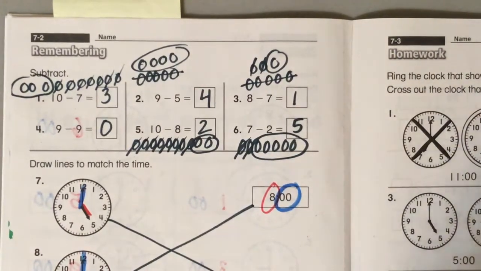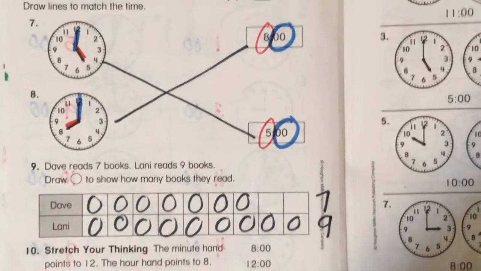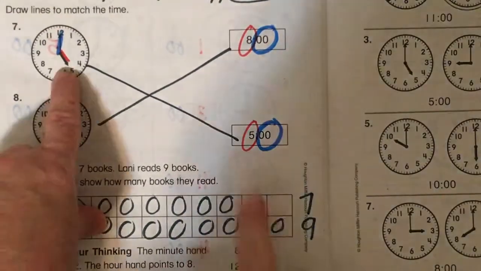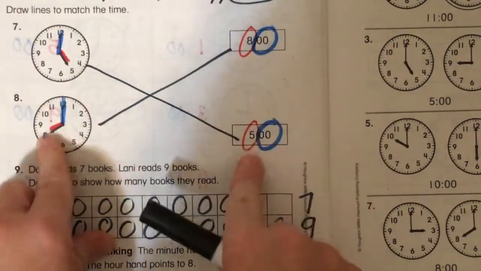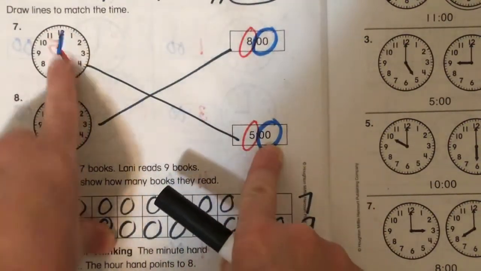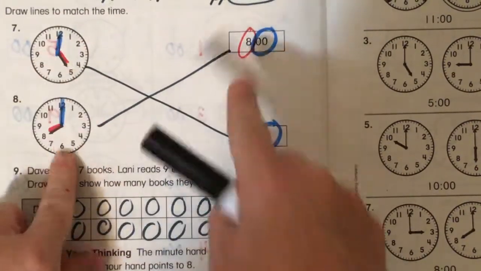Okay. Oh, Mrs. White did it. I knew I was going to do it. I zoomed in. I didn't show it, did I? Sorry, guys. 5 o'clock and 8 o'clock. I color-coded. Short hour hand, long minute hand. Short hour hand, long minute hand. Look at the match. 5 o'clock, 8 o'clock.